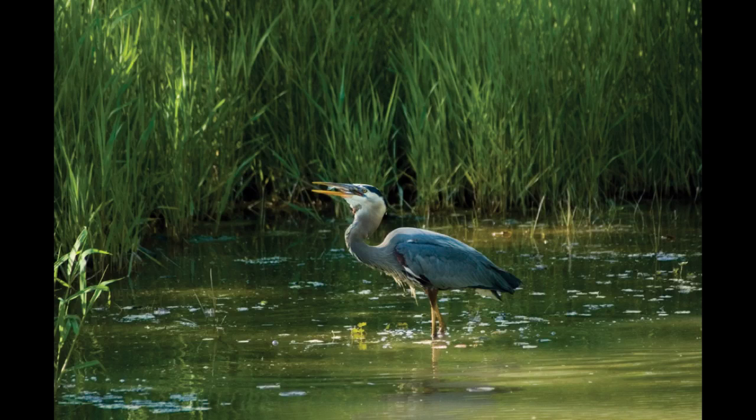And last but not least, we have the heron here. He's right now got a small fish in his mouth. You can see his long bill is adapted for living in this environment, and his long legs are adapted for wading. This heron is at the top of the food chain at the fourth trophic level. He is a tertiary consumer.